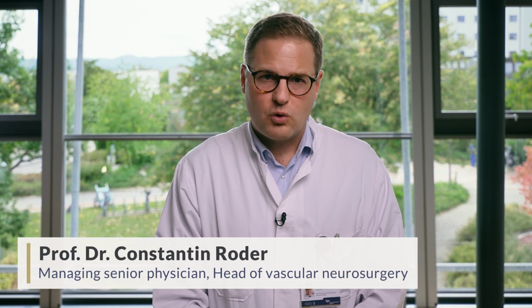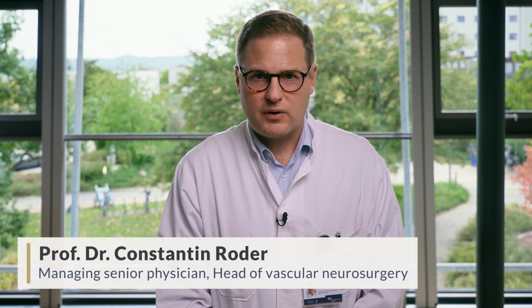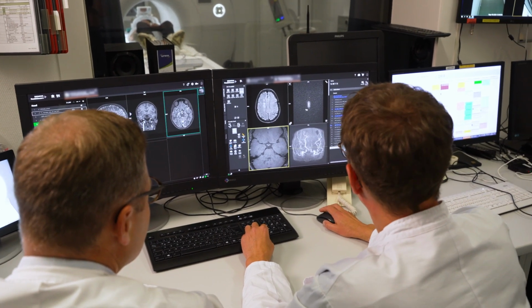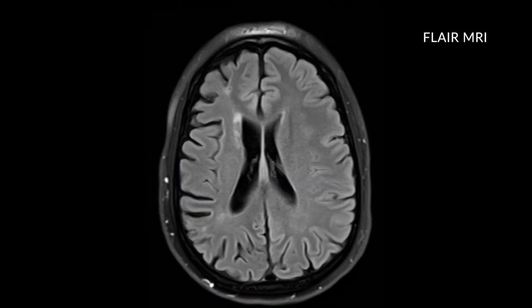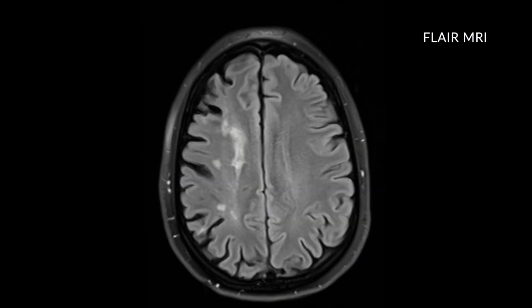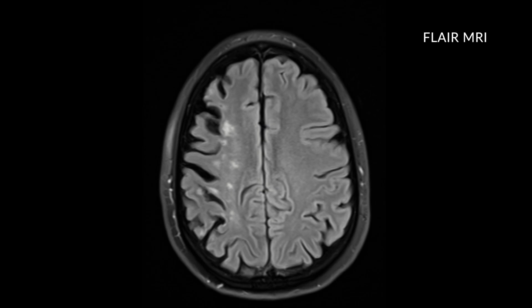When patients have had symptoms for the first time, usually the first step is an MRI. The MRI can ultimately assess the brain parenchyma, that is, the brain tissue, and see whether small strokes have already occurred. These strokes can be seen as small bright spots on the MRI sequences.